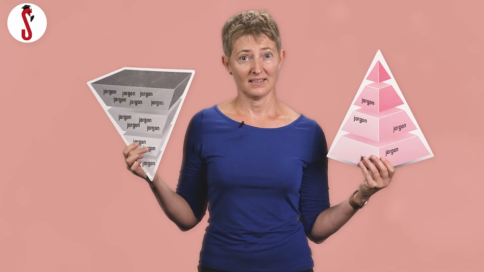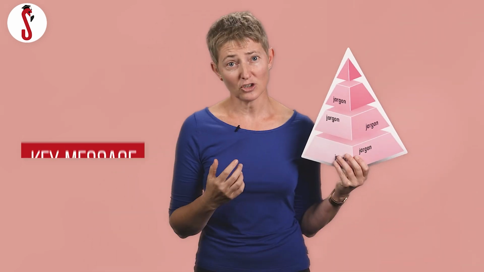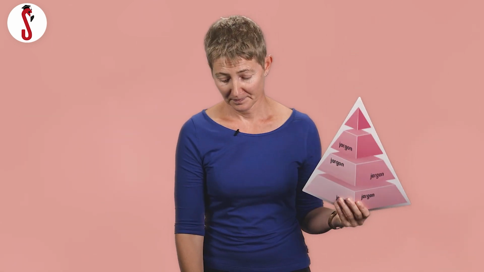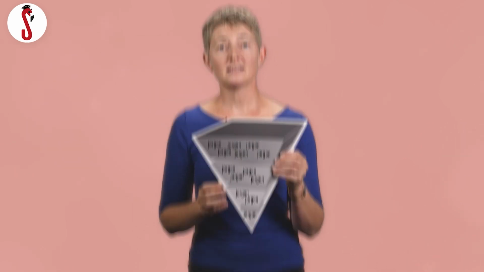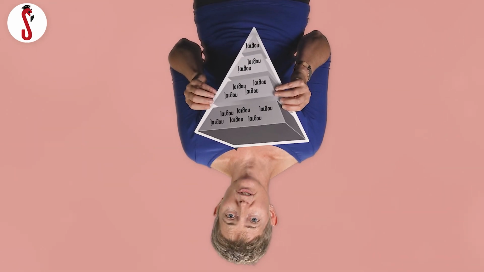Instead, it looks like this. You start with your conclusion, with the point you want to make, with the one thing you hope people will quote you on. And this is your key message. In the rest of the text, you elaborate on that key message. Your structure is upside down from what you're used to.